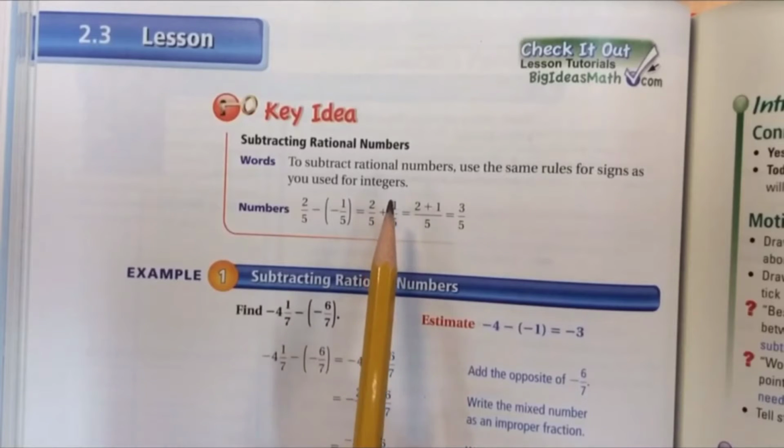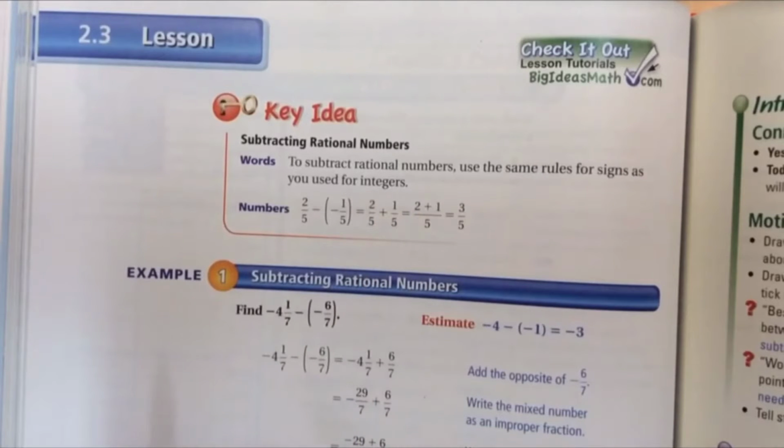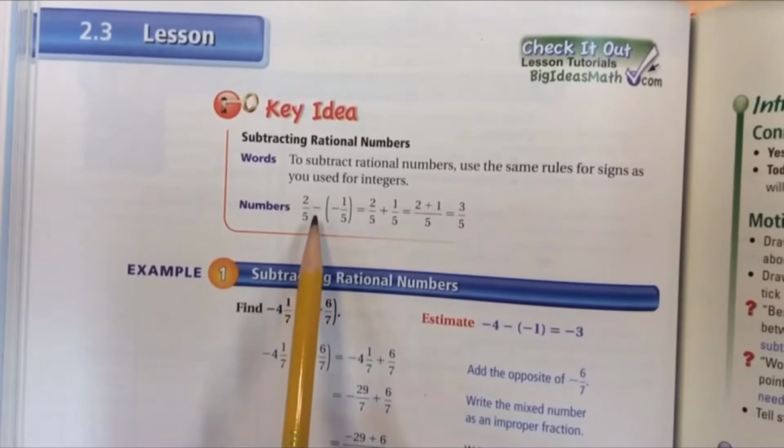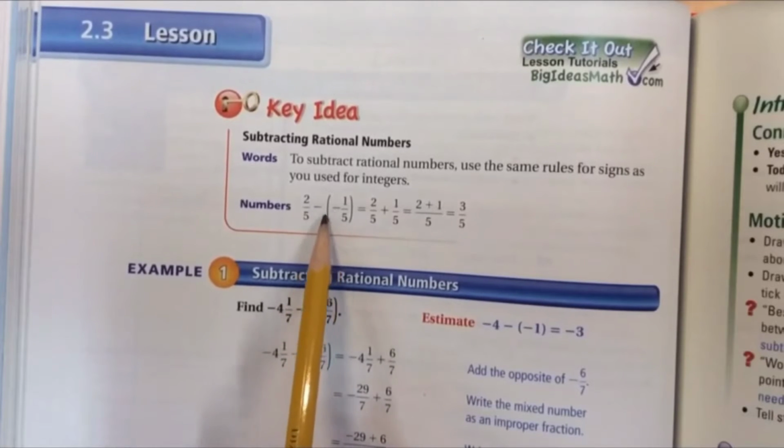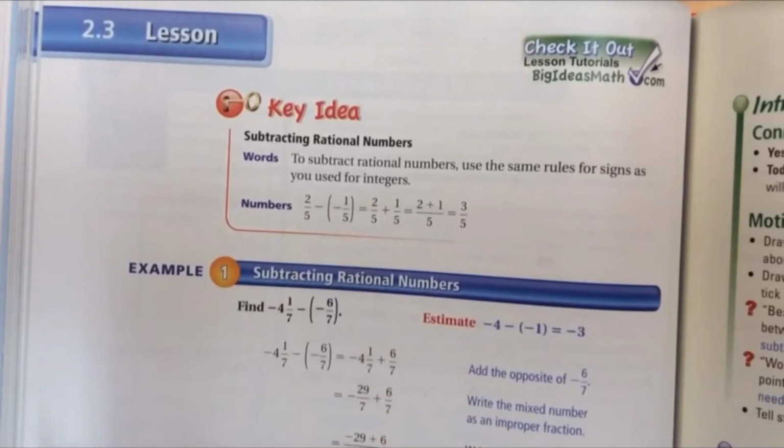So remember, same sign, add and keep. Different sign, subtract, keep the sign of whichever number had the larger absolute value. And if you see these two minuses right next to each other, you turn those into a plus. In addition, you do have to remember your fraction rules and decimal rules that you learned probably in 4th grade.